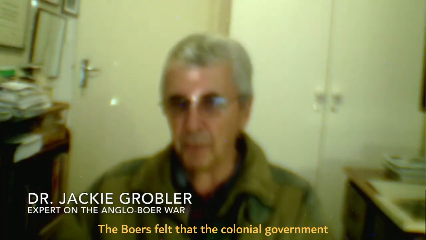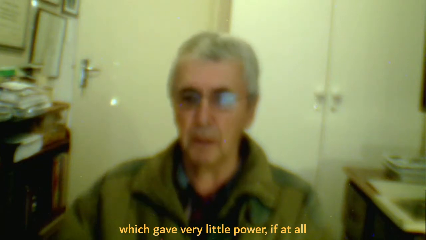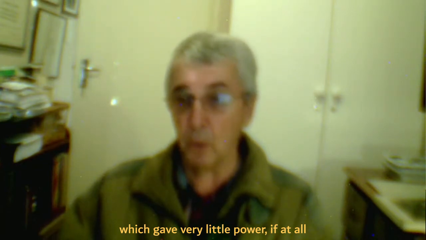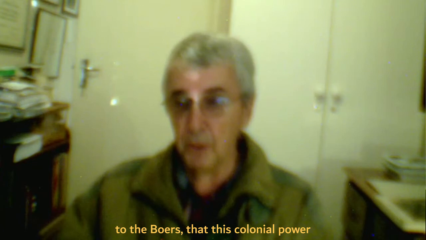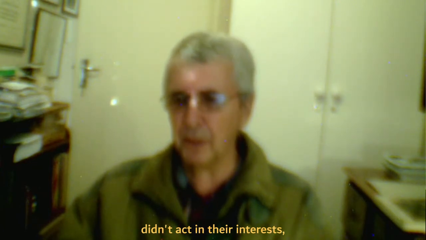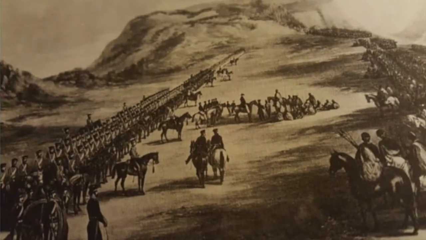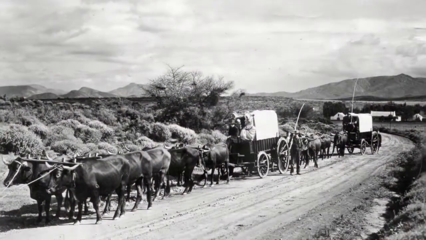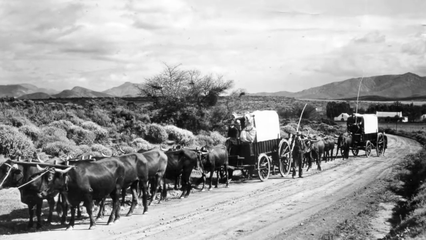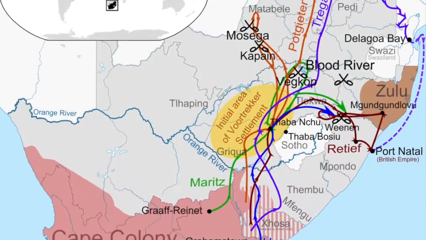The Boers felt that the colonial government, which gave very little power, if at all, to the Boers, didn't act in their interest and didn't listen to their grievances. As a result, the Boers began to migrate further and further inland, away from the British-controlled territory, in a mass migration known as the Great Trek.